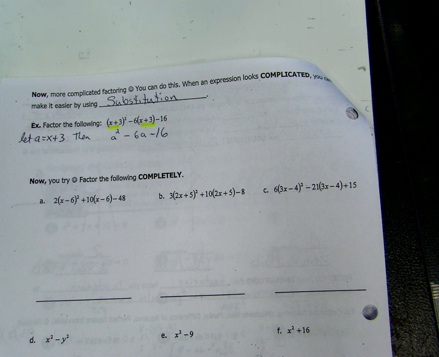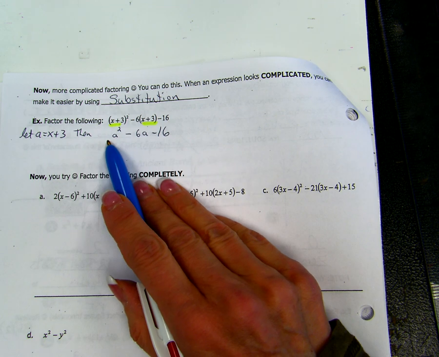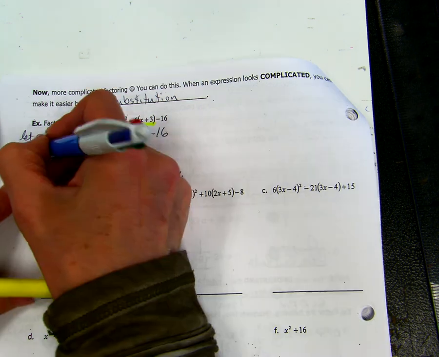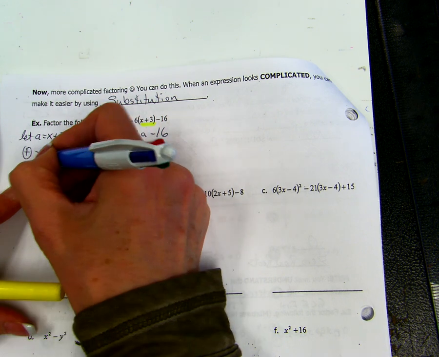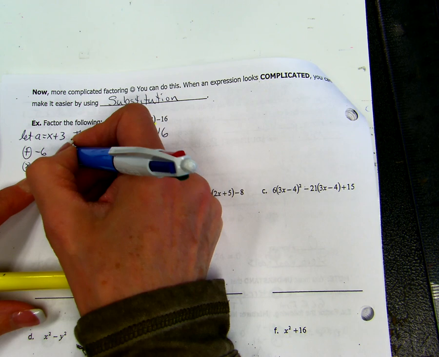And then we're going to look at that and say, oh, well, that's actually kind of easy to factor because the leading coefficient is 1. I'm looking for two numbers that add to negative 6 and multiply to negative 16. And I can already see what they're going to be. How about negative 8 and positive 2?